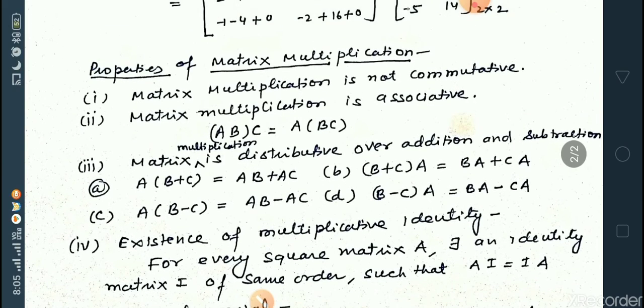For matrix multiplication, A into (B plus C) is equal to AB plus AC, and property B is (B plus C) into A is equal to BA plus CA. And for subtraction, A into (B minus C) is equal to AB minus AC, and property D, (B minus C) into A is equal to BA minus CA. So the distributive property is satisfied over addition and subtraction both.